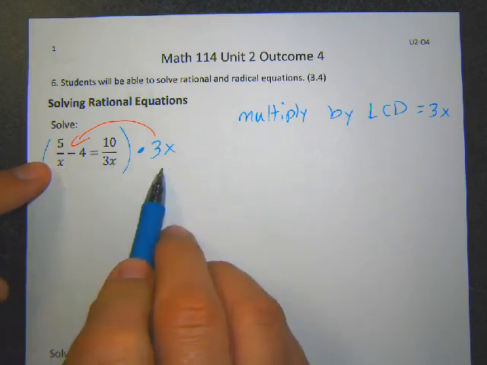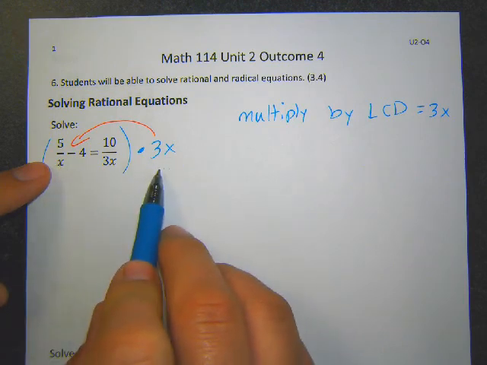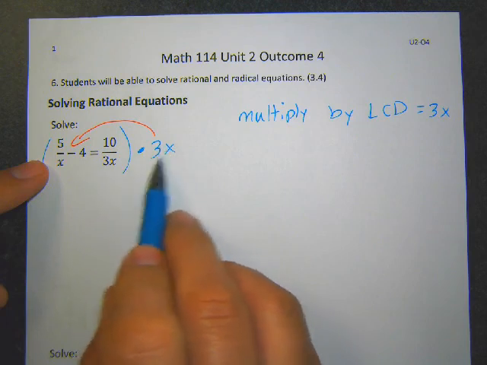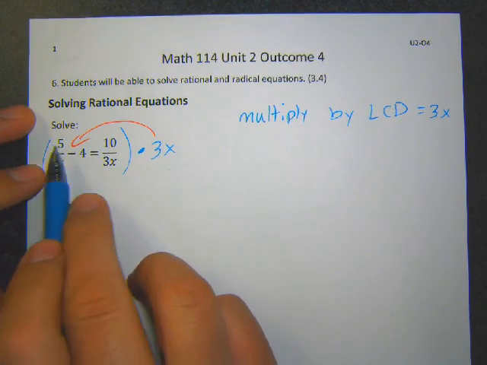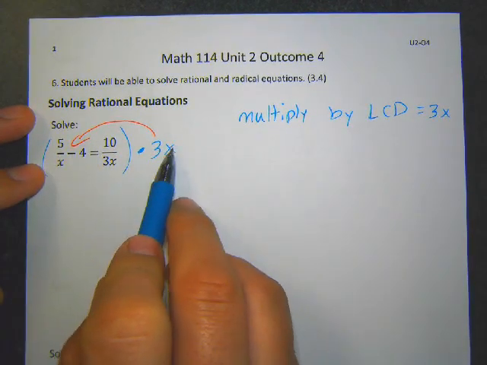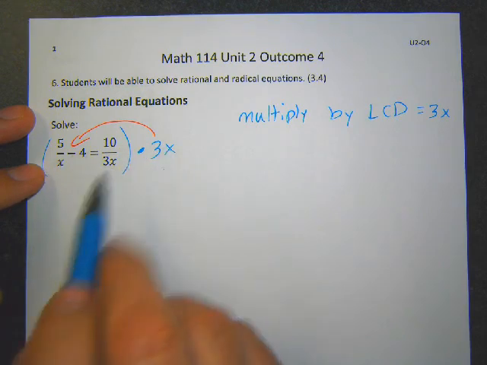The 1 times x, you just get x, right? So I'm not really going to worry about the 1 on the bottom, because when you multiply by 1, it doesn't change things. So I really just multiply the top number, 3x, times the top, and I'll just keep the bottom. If I do 5 times 3x, 5 times 3 will give me 15, and I have an x. And I have an x on top and an x on bottom, and what I notice is that the x on top and x on bottom would end up canceling.